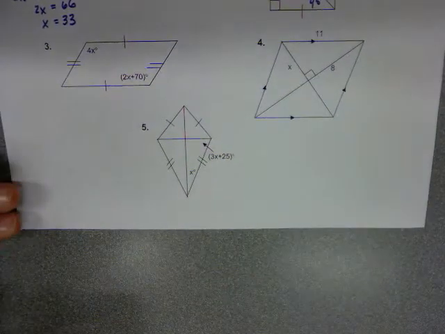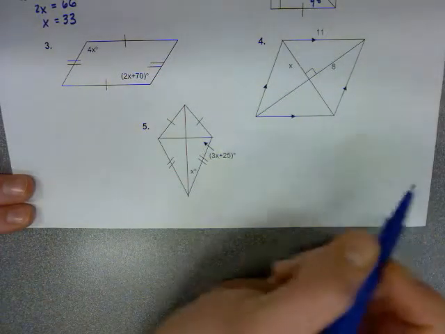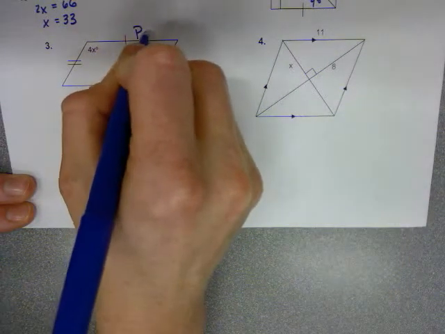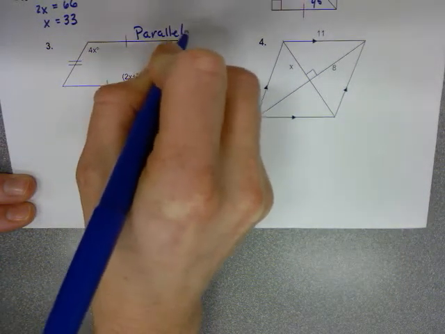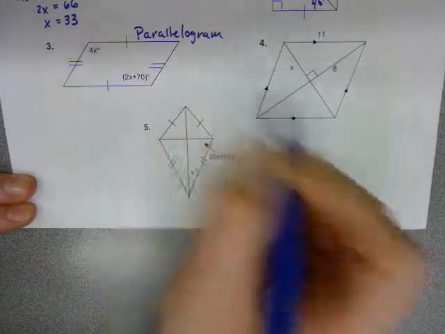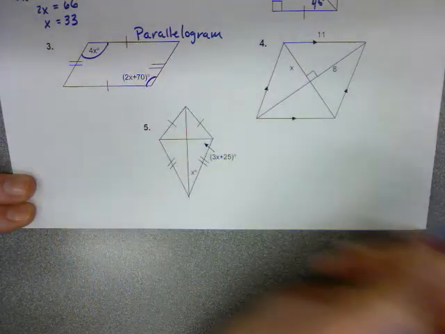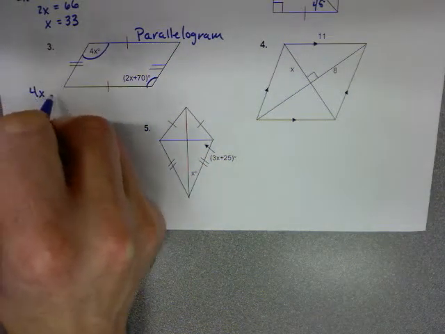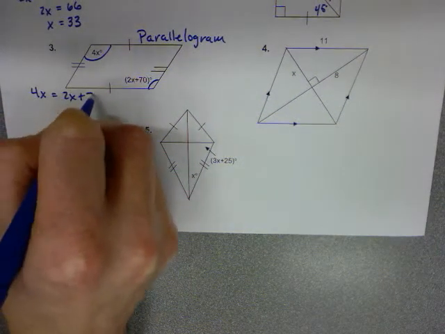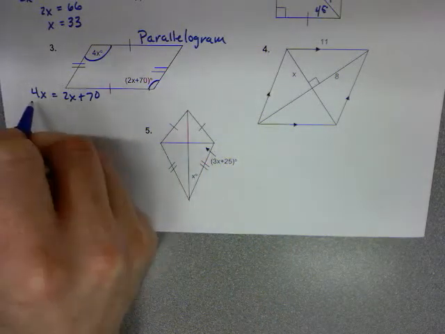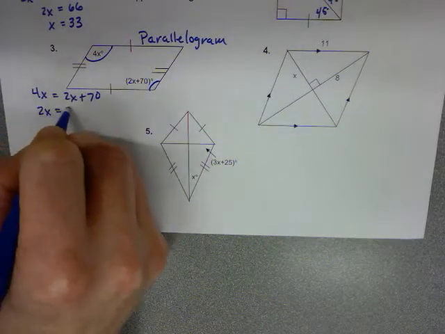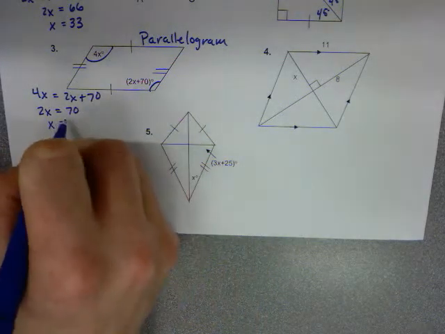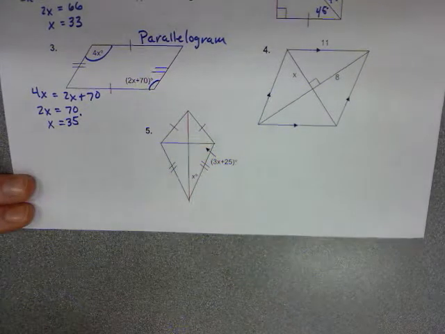Okay, going on to number 3. The only thing we know is opposite sides are equal, so that's a parallelogram. So we will name this a parallelogram. We have opposite angles are equal. So if opposite angles are equal, we can set up the equation 4x is equal to 2x plus 70. Subtract the 2x from the 4x, we'll end up with 2x equals 70, and x is equal to 70 divided by 2, which is 35.